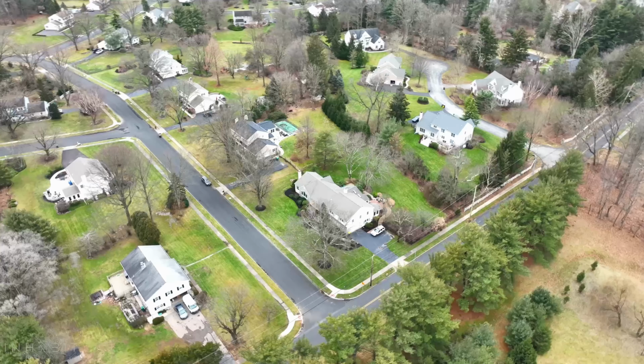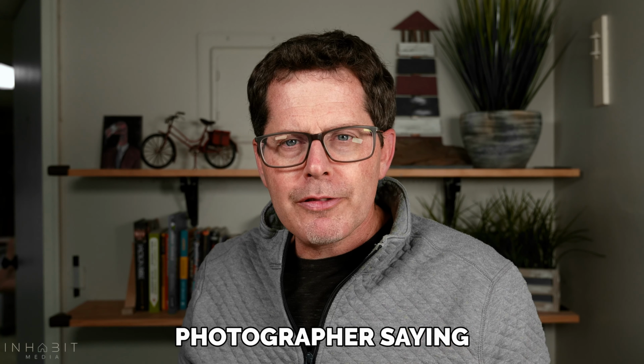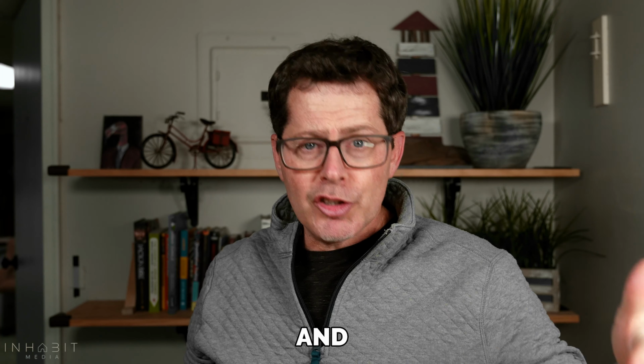Here it's all about those slow, deliberate movements and wide shots that just scream cinema. You remember that old photographer saying, plan your shoot and shoot your plan? Well, I'm pretty sure it's maybe something I heard in the Navy. Regardless, it certainly applies here. You want to plan your shoot and then shoot that plan.